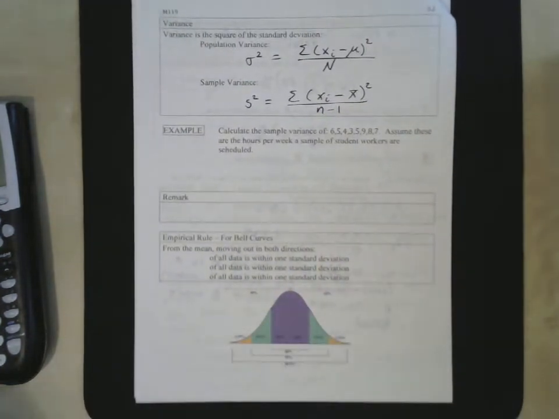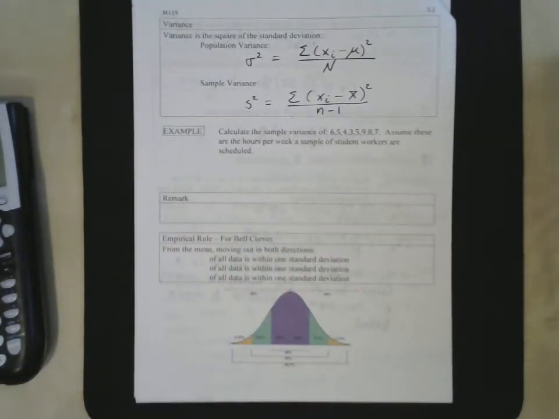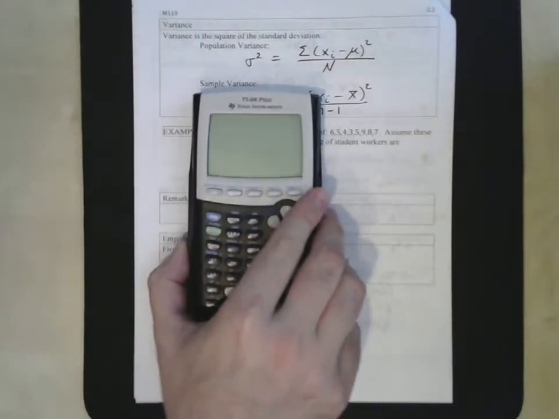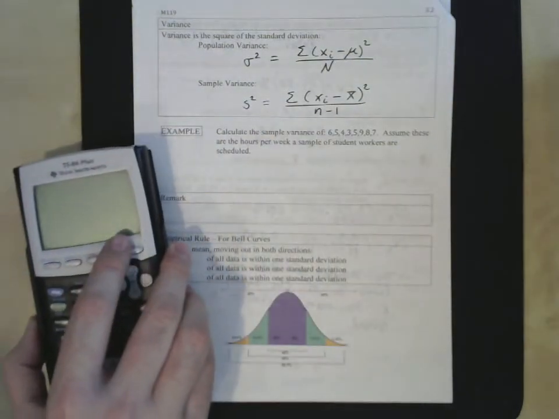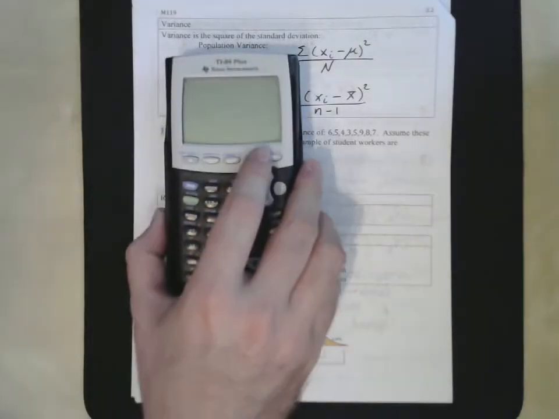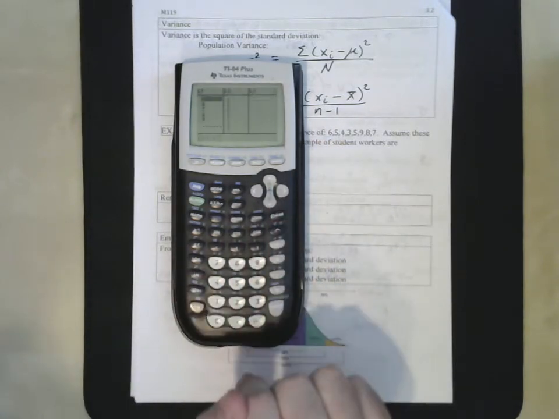So variance is actually a more common, a more popular measure of dispersion among statisticians to a degree, only because it's slightly easier to calculate than the standard deviation, because you don't have to square root anything at the end. So we're going to calculate the sample variance of our number, and we are going to do it on the calculator. These are hours per week a sample of student workers are scheduled at their tutoring jobs.